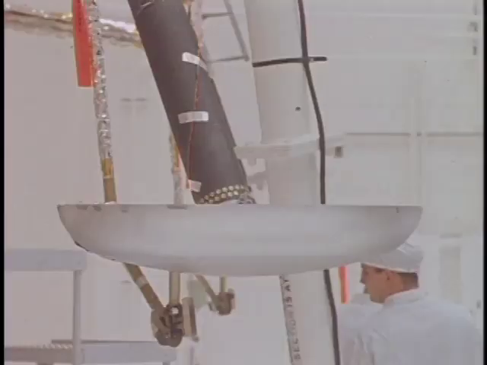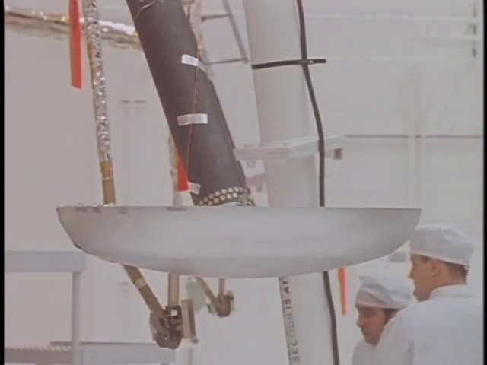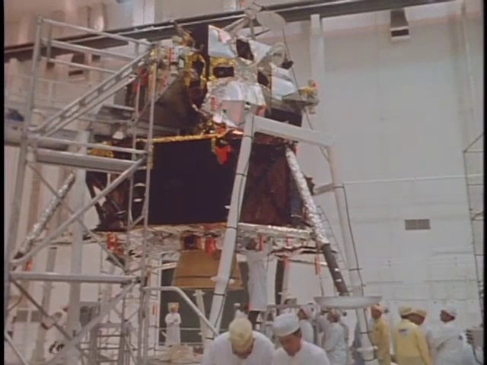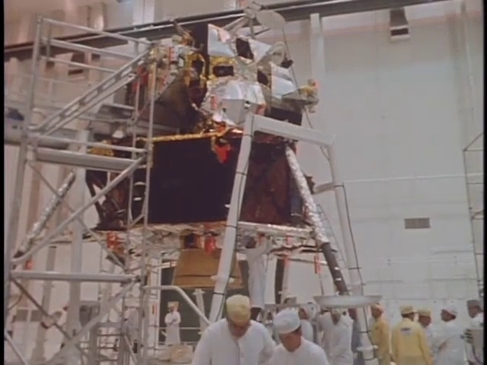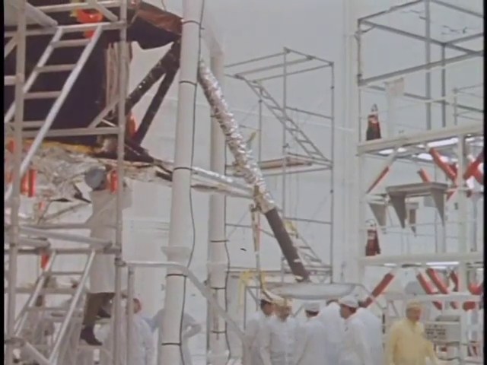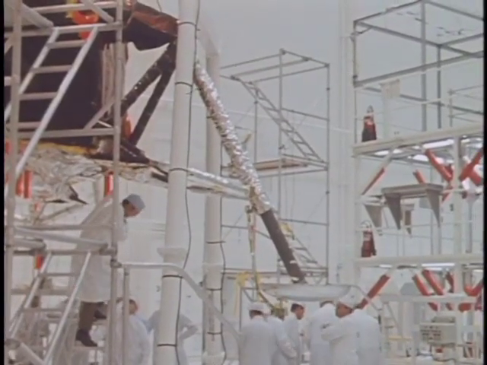Now, let's first of all talk about the appendages, like the landing gear. The spider's legs. Yes.